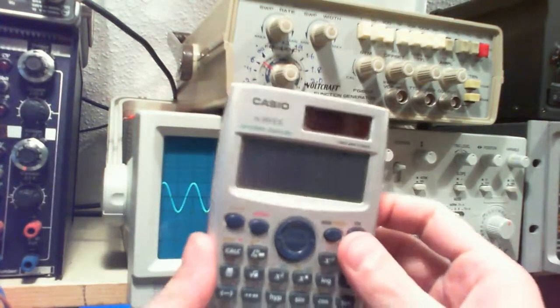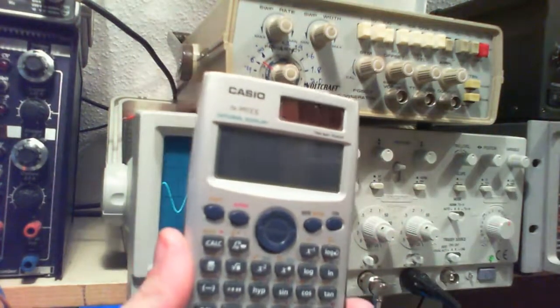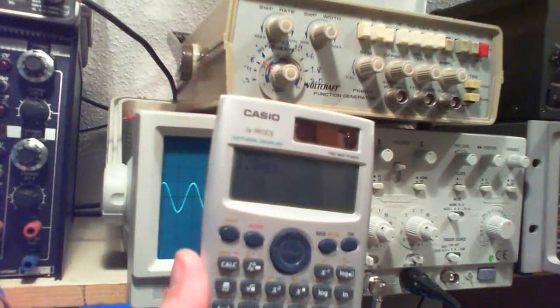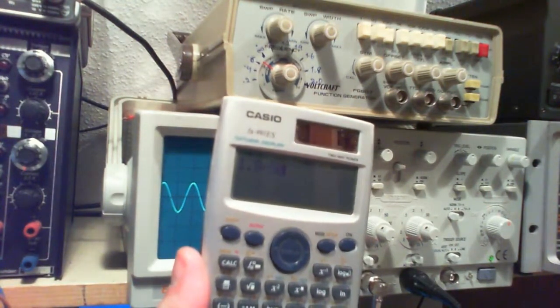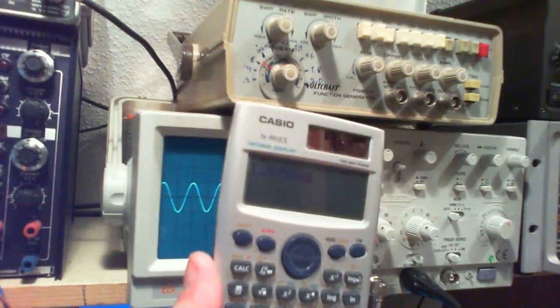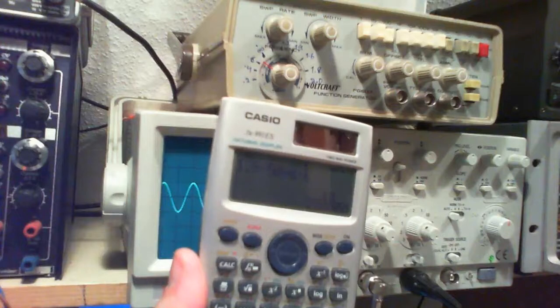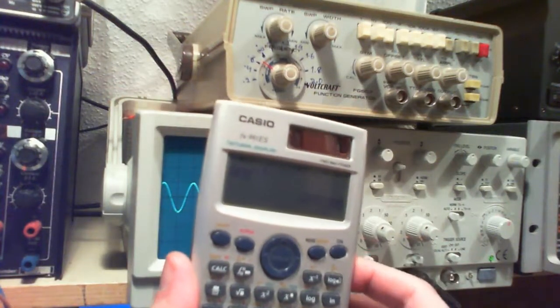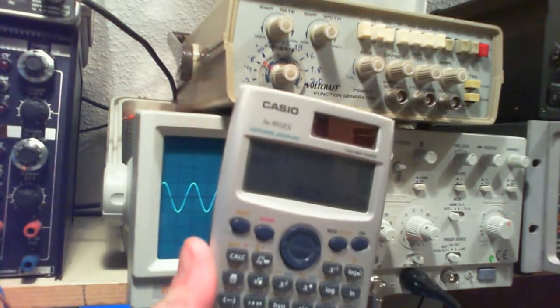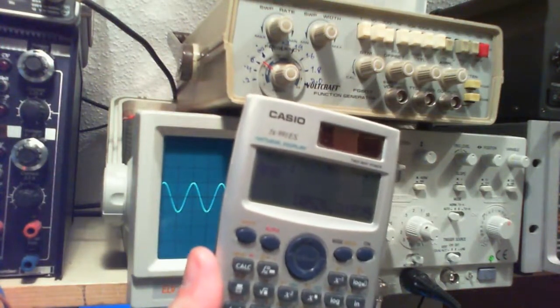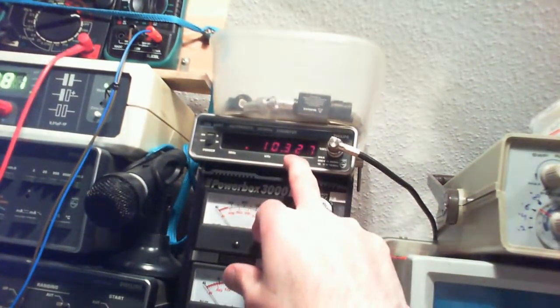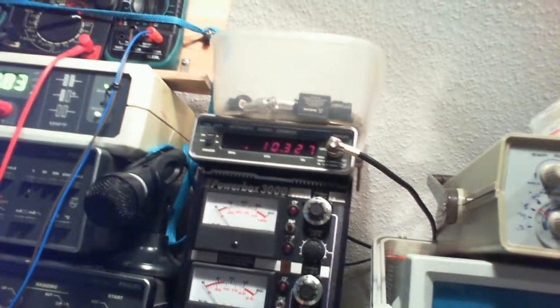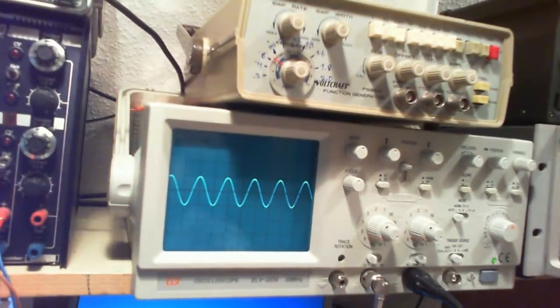So if I multiply 1.9 units times 50 microseconds, that's 10 raised to the power -6, that's 19 by 200,000, and if I take the reciprocal of that, I will get basically 10.5 kilohertz, and that's basically the frequency of my signal here, 10.327 kilohertz. So that is the signal that I have.